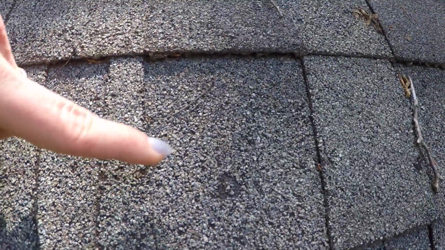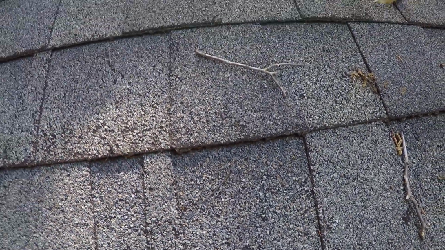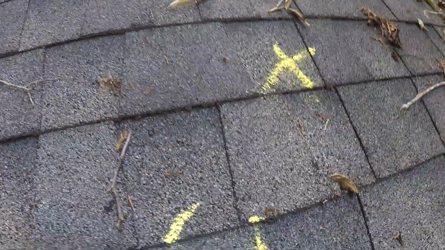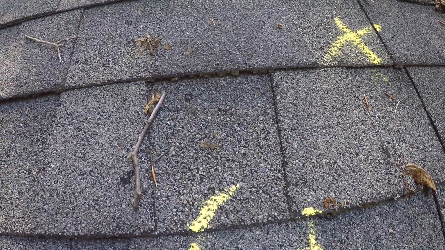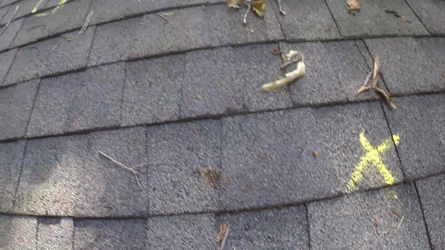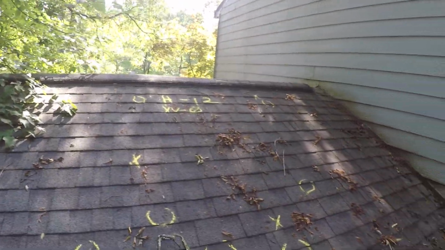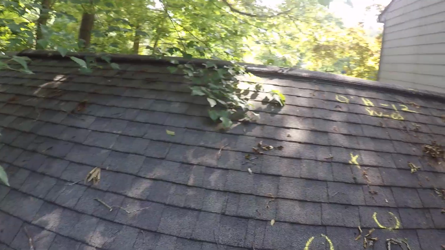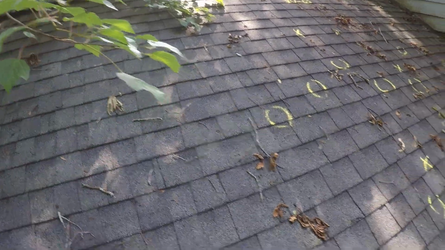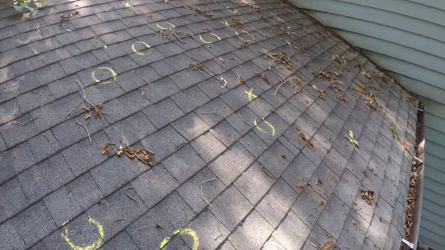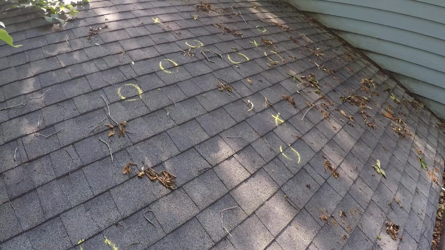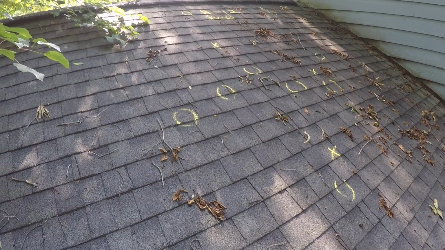Oh, sorry, you don't want to look at my finger. Convex feel. What we're looking for is more concave. So something has pushed the granules into the shingles. And you do have that. I counted 1, 2, 3, 4, 5, 6, 7, 8, 9, 10, 11 possible impact points to the back side of the roof.